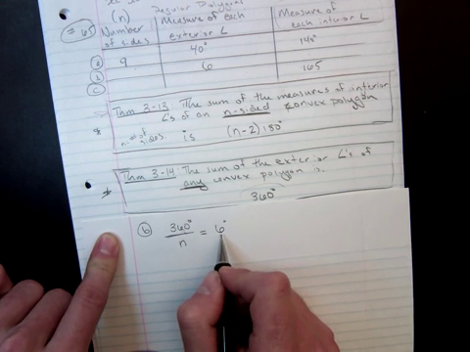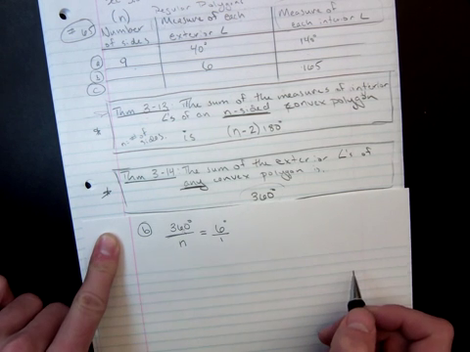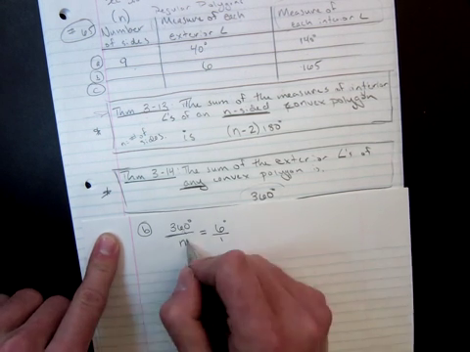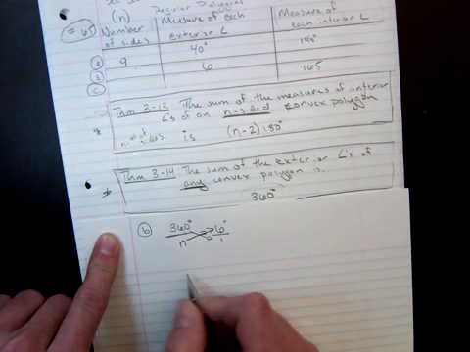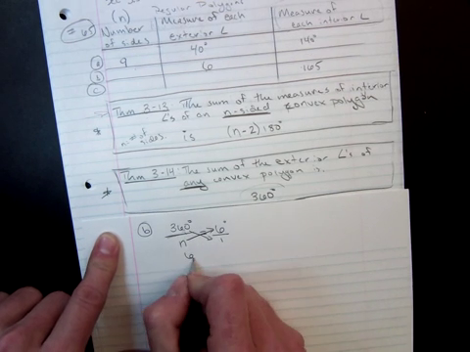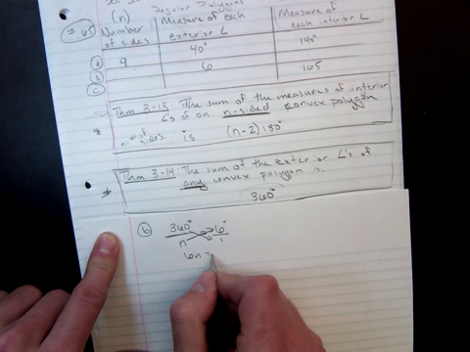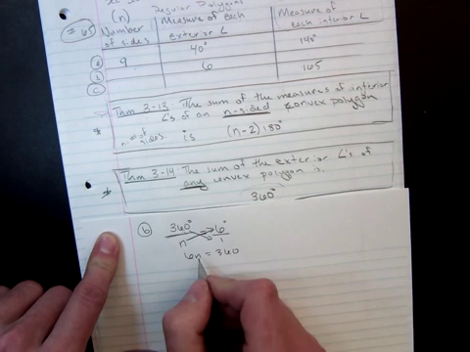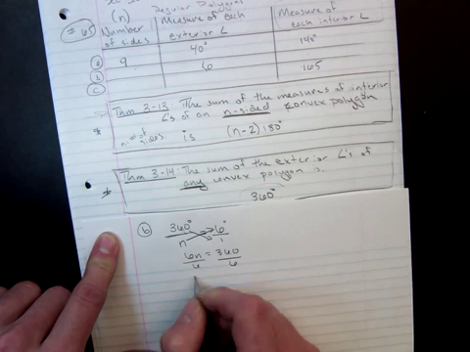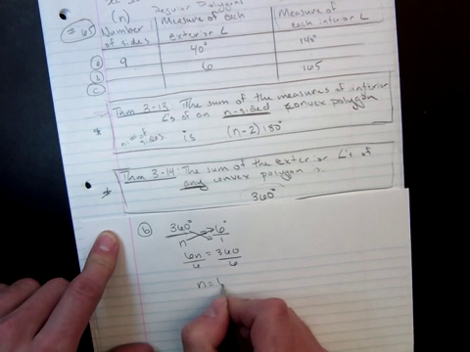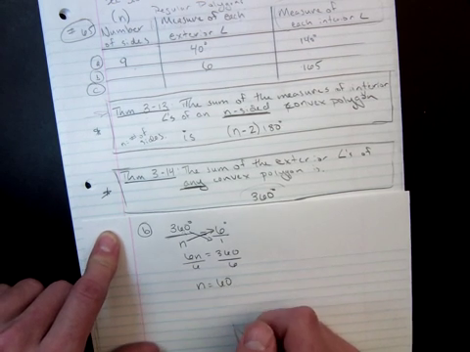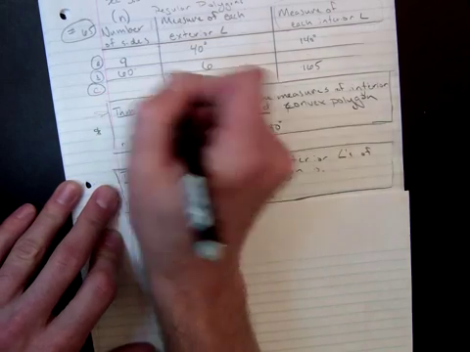Now there's a couple ways you can go about it. I always like just turning this into a proportion. Then we can use the cross product. Okay? n times 6 is 6n. 360 times 1 is 360. Divide both sides by 6, and we find that n must be 60 sides. So the number of sides is 60.